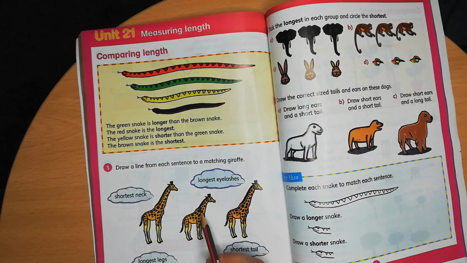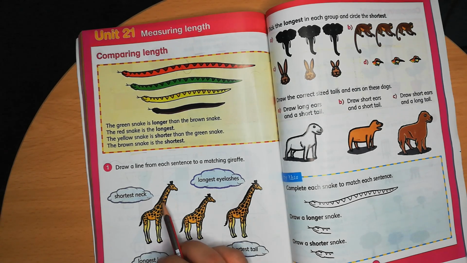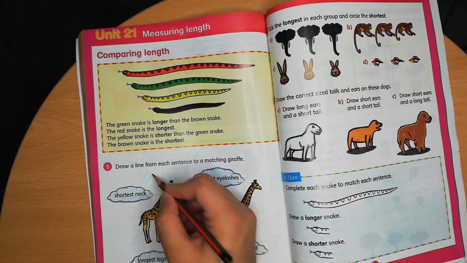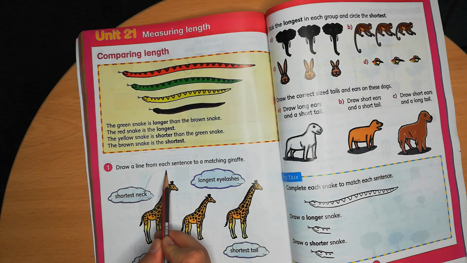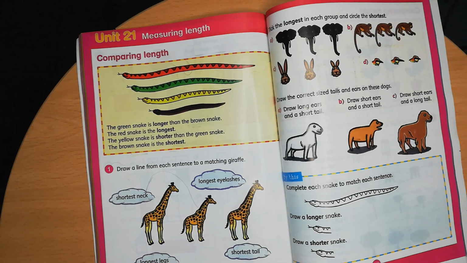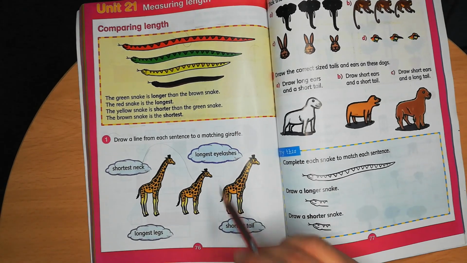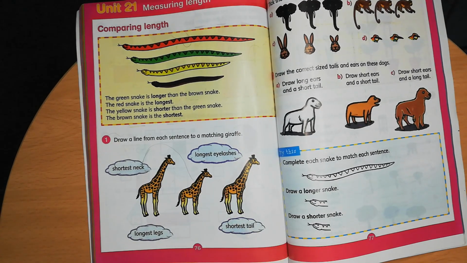Okay, this is long, this is short, this is short. Okay, this is the shortest neck. This is longer and this is longer. This is the shortest. So here we match this one with this giraffe. Okay, so go ahead and pause the video, match the bubbles or the clouds with the giraffes, and then play the video and let's check together. So go ahead and pause the video now.